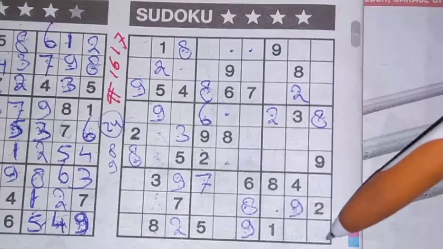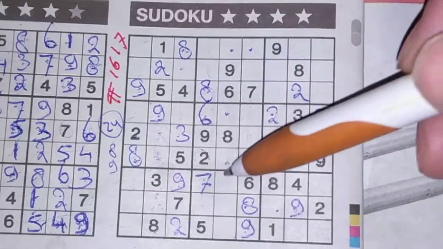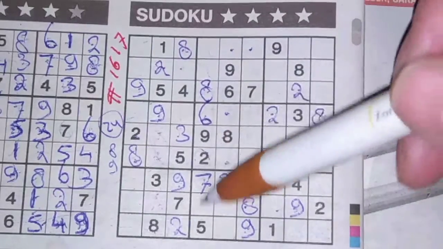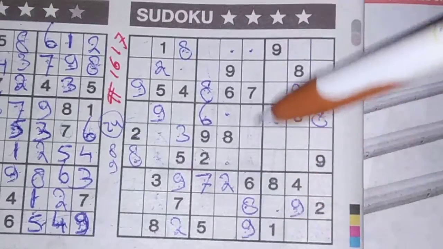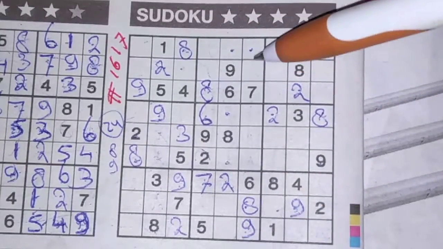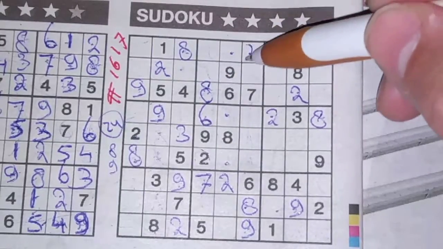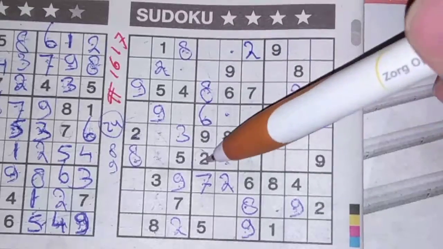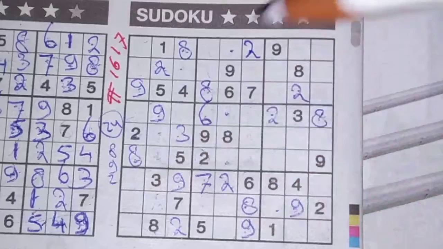2 in the last row, 2 in the row above. So in that row, only place for the 2 should be there. 2 in this column, 2 in the middle column. So the column next, only 2 places for the 2 should be here or there. We see here 2, no 2 there, 2 should be there. And all the 2s are used, I can see. Digit number 3.